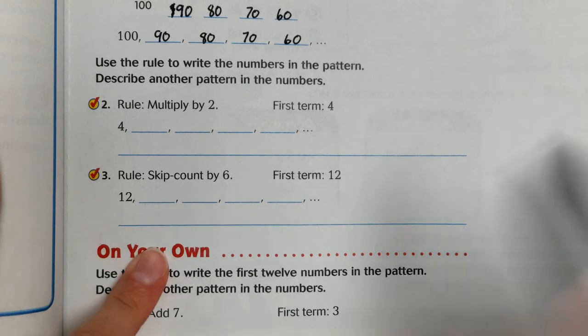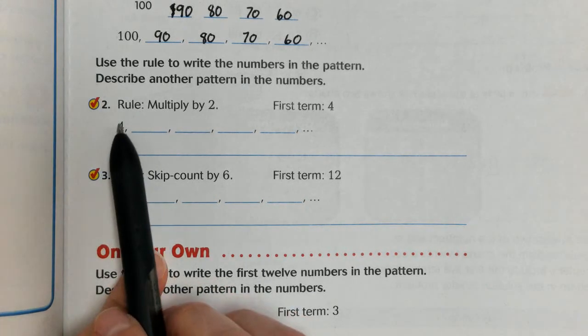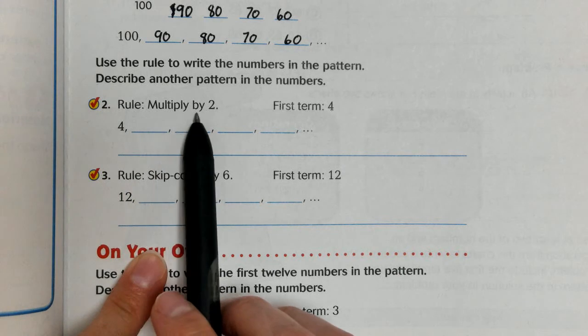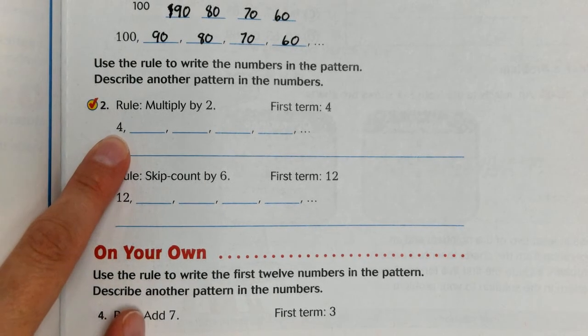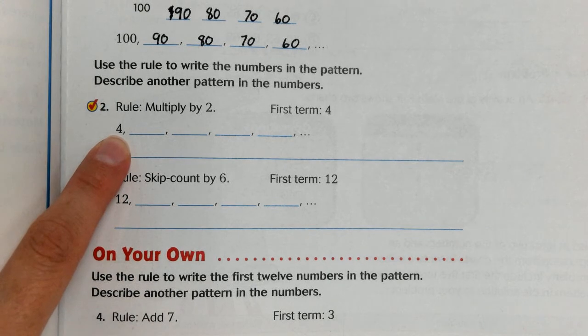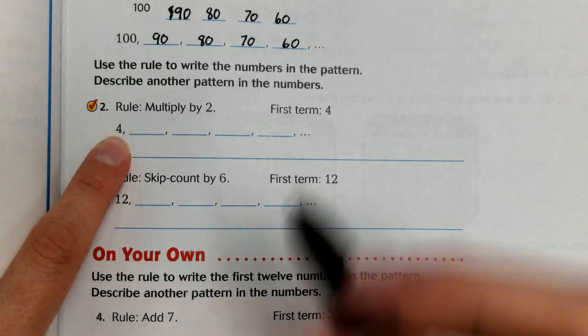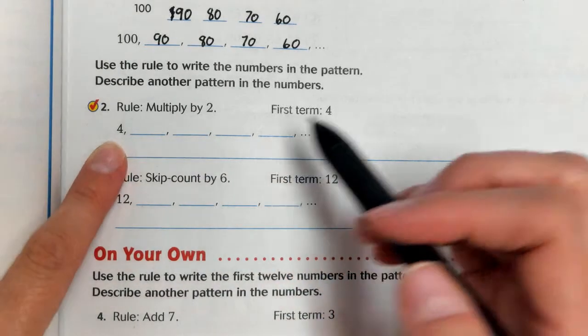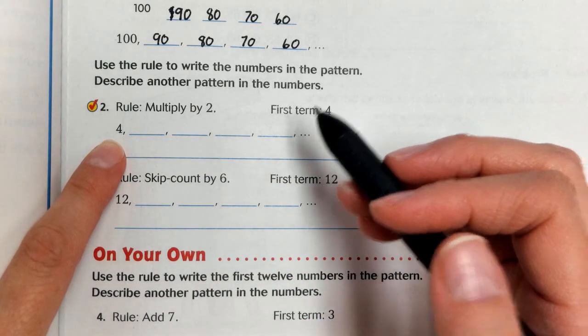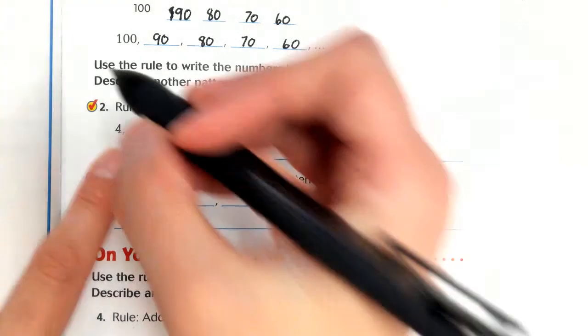All right. So my rule is multiply by 2. My first term is 4. What will my next term be? If I multiply 4 times 2, what do I get? 4 times 2 is? 8.